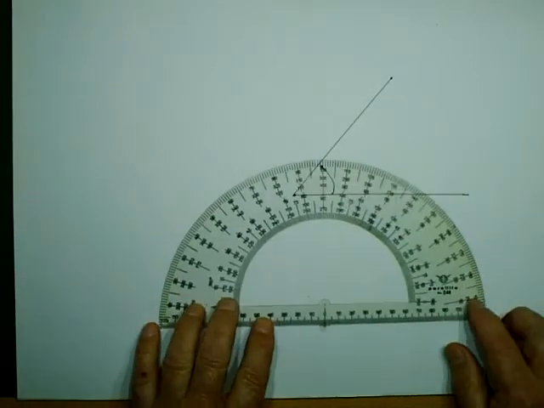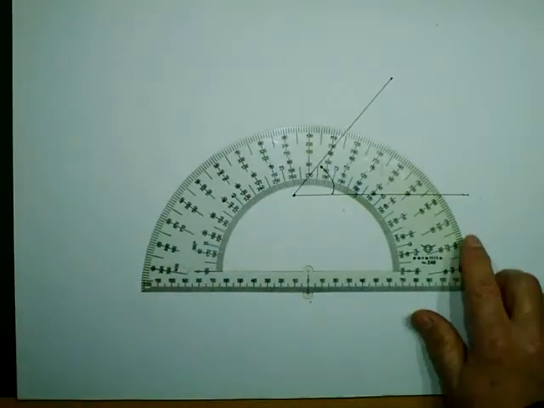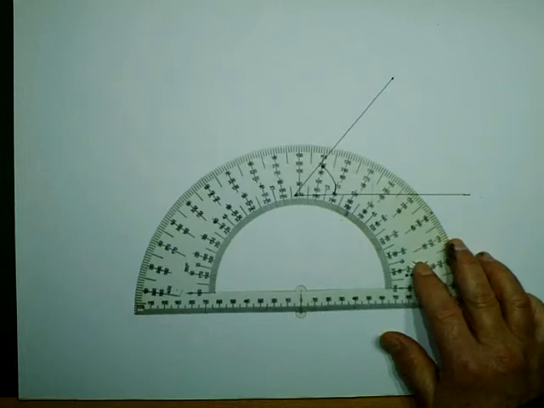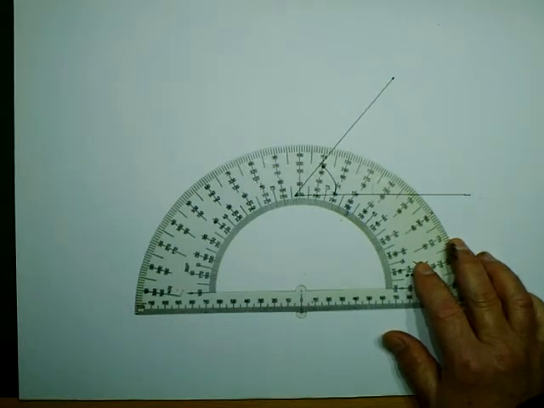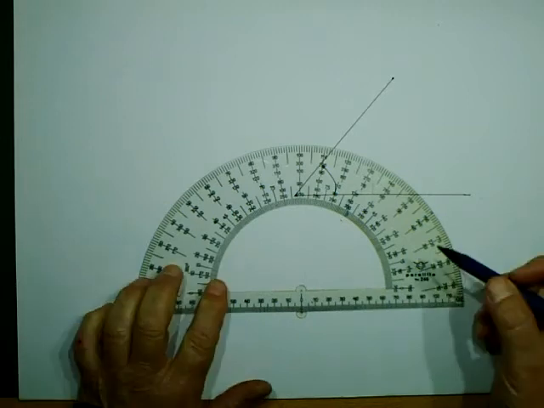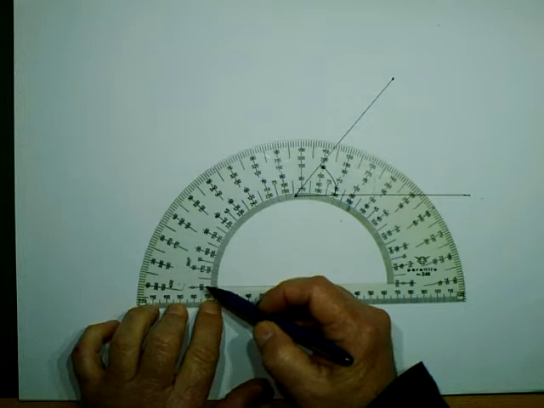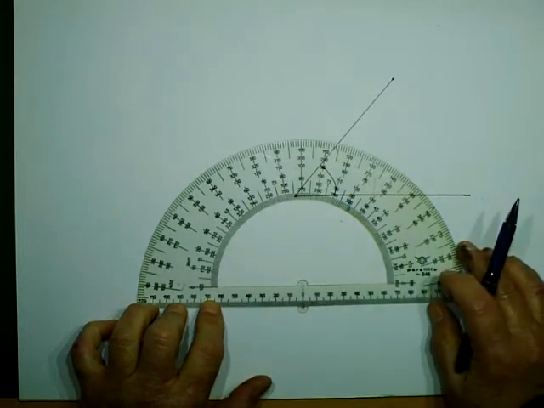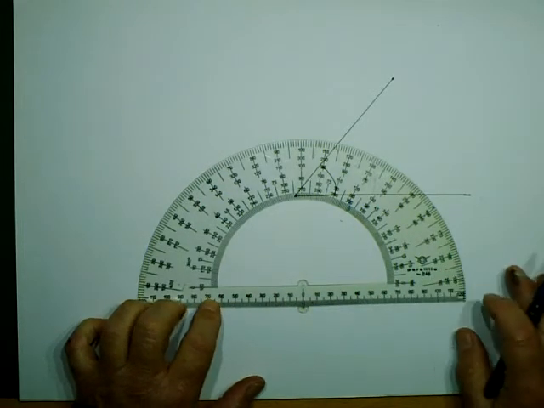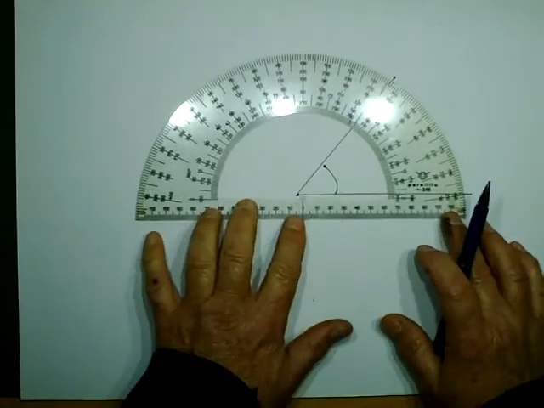There is an instrument in geometry, in drawing, for measuring angles. This is the protractor. As you can see, it is semicircular in shape and has 0 to 180 degrees marked on it. So let's try to measure this angle that we have drawn.